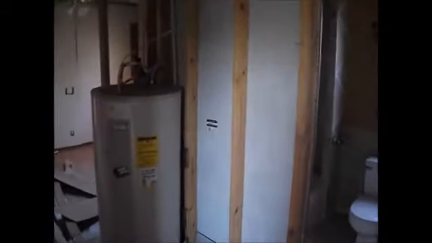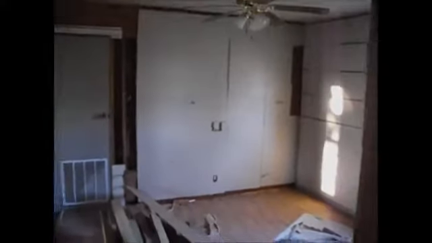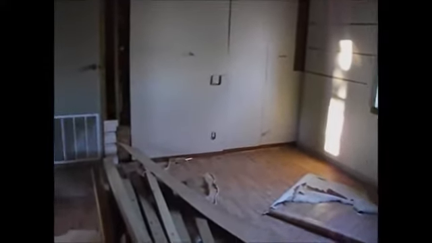And then on this next room, we would enclose the hot water heater, put cabinets and stuff in here for linens and such, and then we would put a doorway in this area right here for this room, and have a little hallway here, and then block this door up.